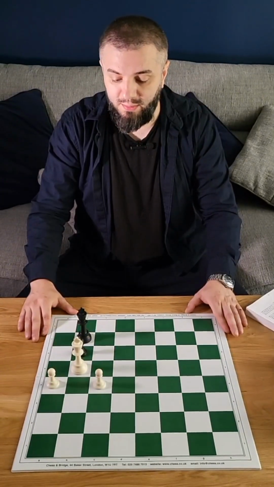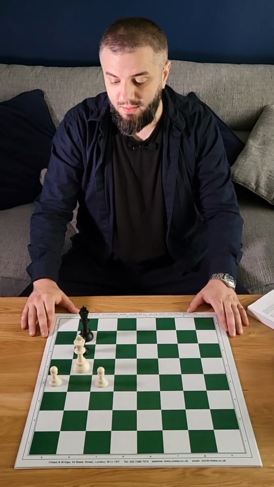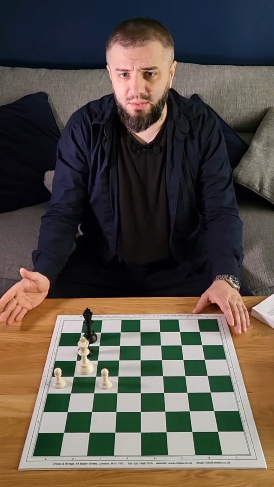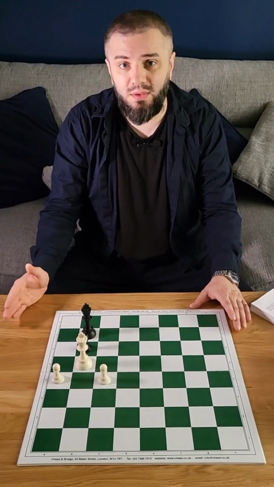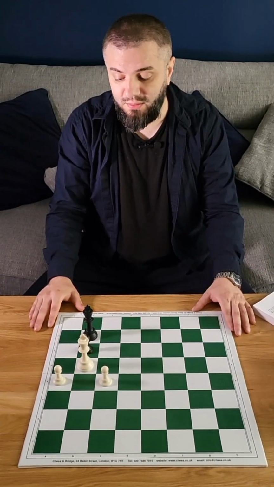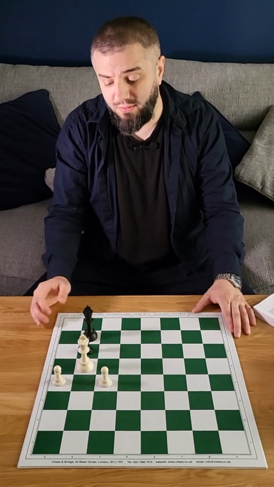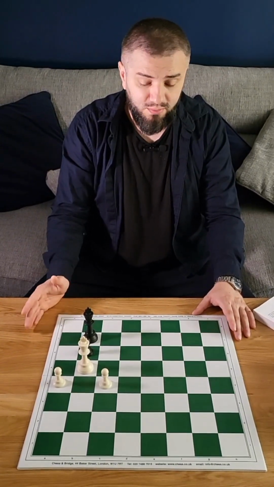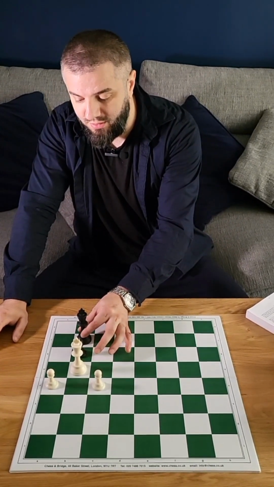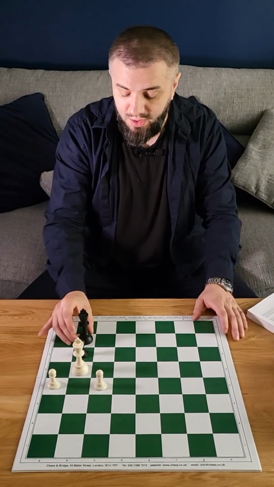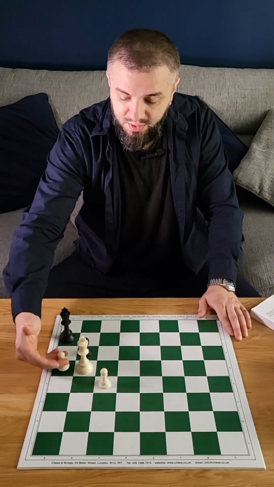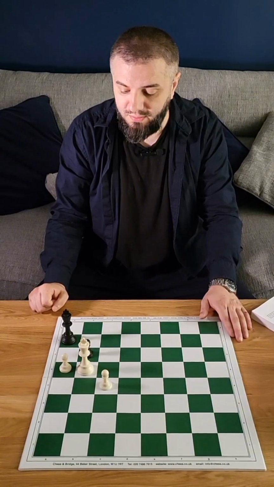Our first opposition example is going to teach us that sometimes having opposition or taking opposition isn't enough to win. White is in advantage and black has to play very carefully in order to make a draw. So we begin with a wrong move. If black would decide to place his king on a7, white wins very easily, pushing a5.